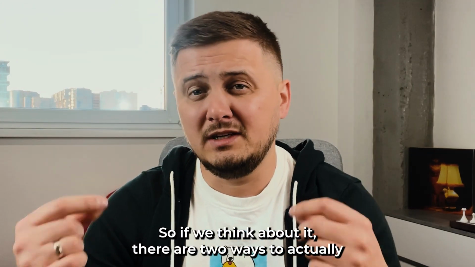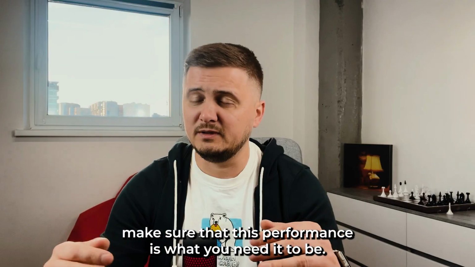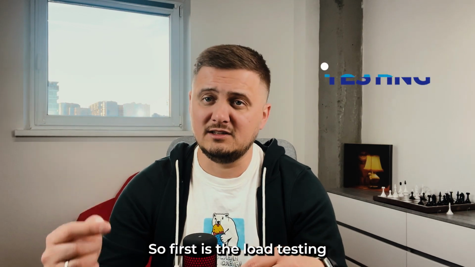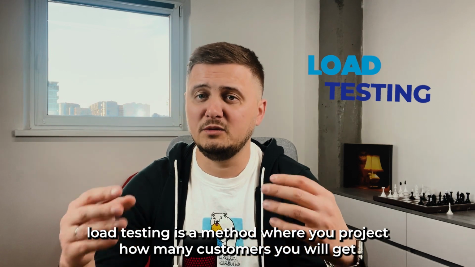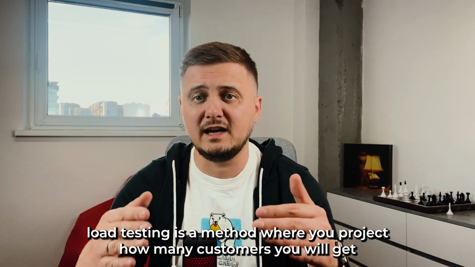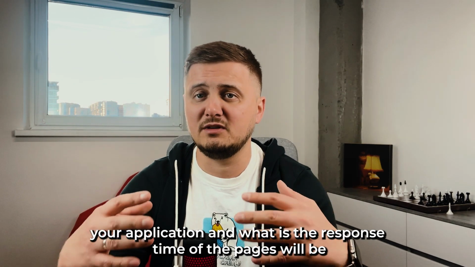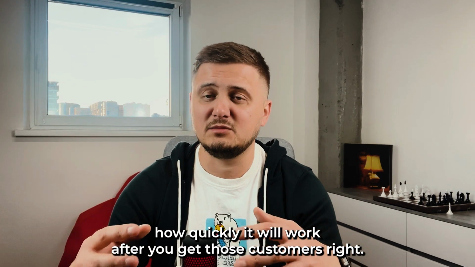If we think about it, there are two ways to make sure that this performance is what you need it to be. The first is load testing. Load testing is a method where you project how many customers you will get simultaneously using your application, and what the response time of the pages will be, how quickly it will work after you get those customers.